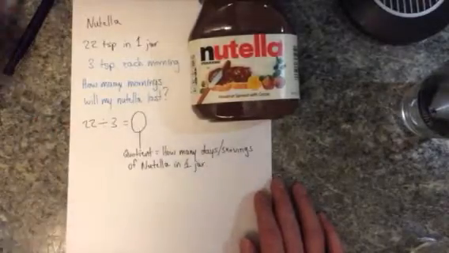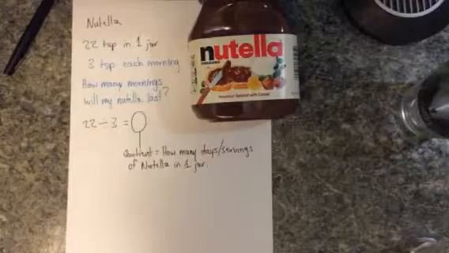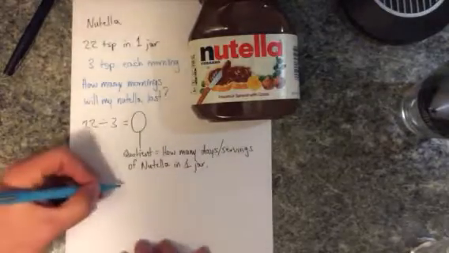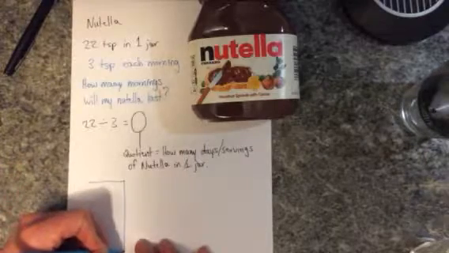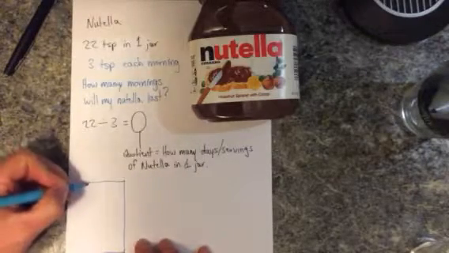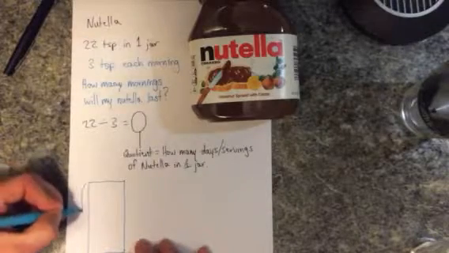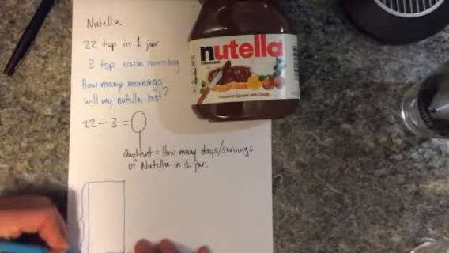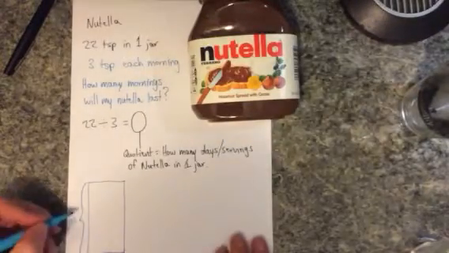Well, I'm going to start by drawing a picture. So let's just pretend here is my jar of Nutella. So I know that all of this is 22 teaspoons.